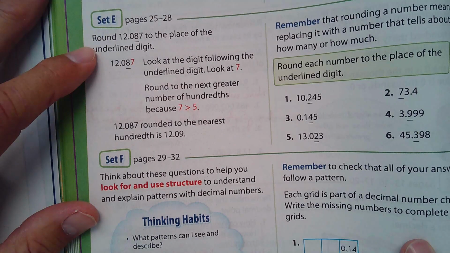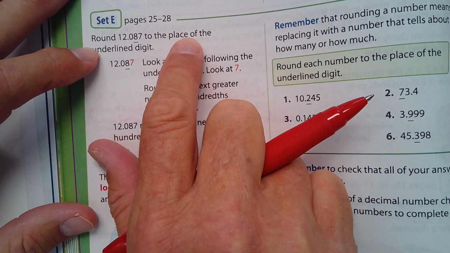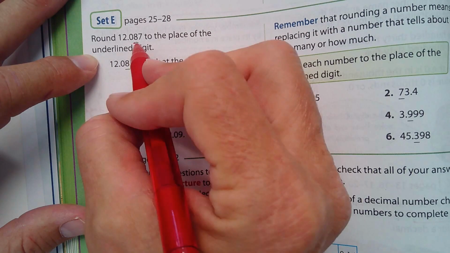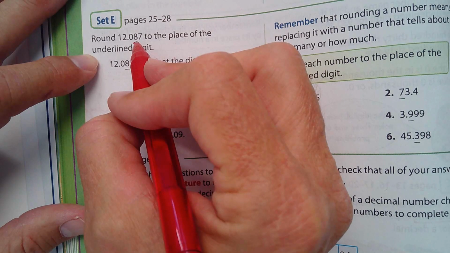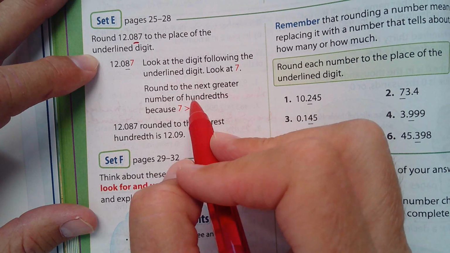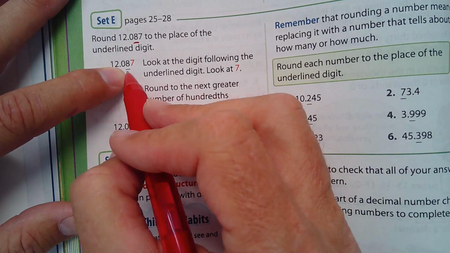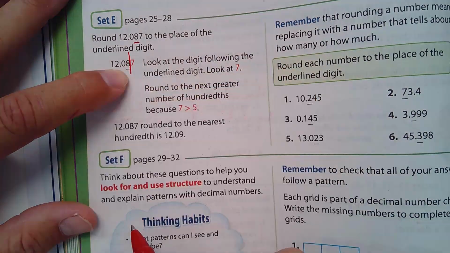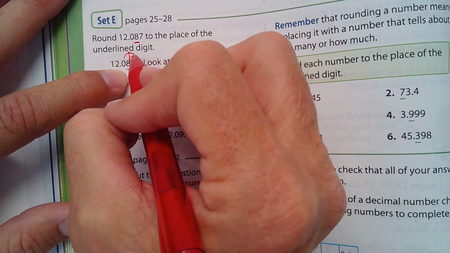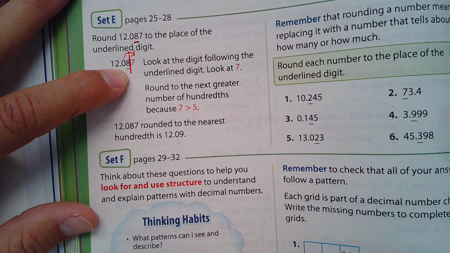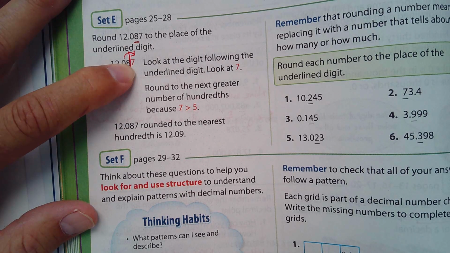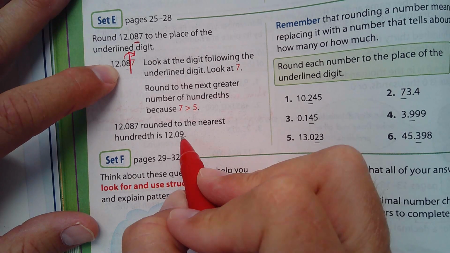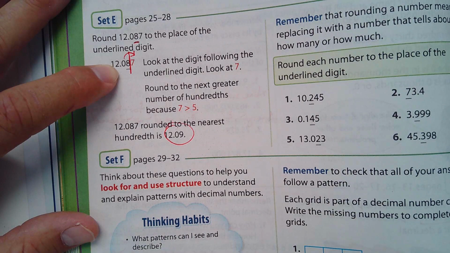Round 12.087 to the place of the underlined digit. Well, what place is that? All right, that's the hundredths place. So we talked about doing this. Look at the digit that we're rounding to and just draw a line. Then look at the digit immediately to its right. Is it 5 or larger? Yes. It's a 7. So what happens to the 8? The 8 becomes a 9, and so it becomes 12.09, and they answered that down below.